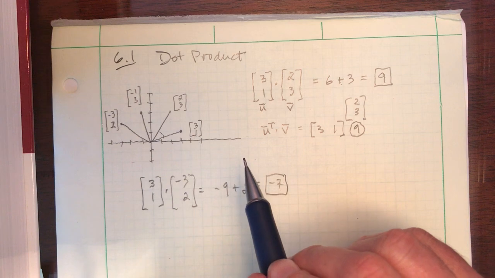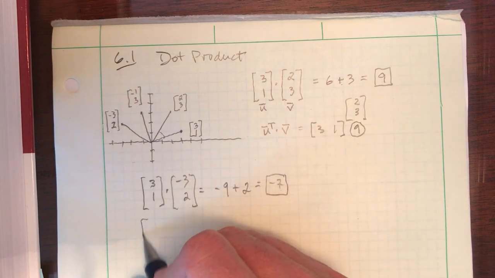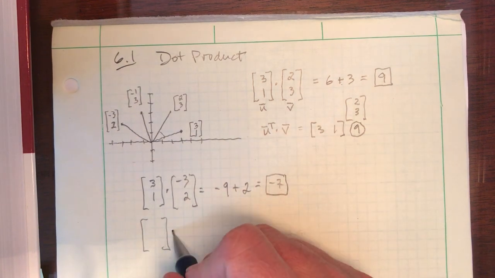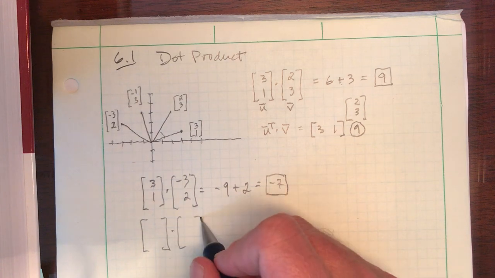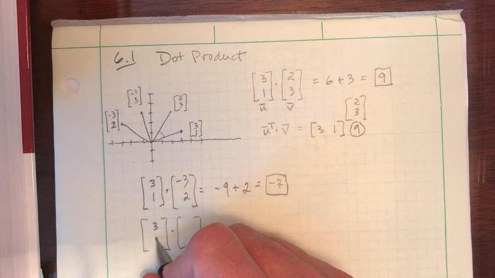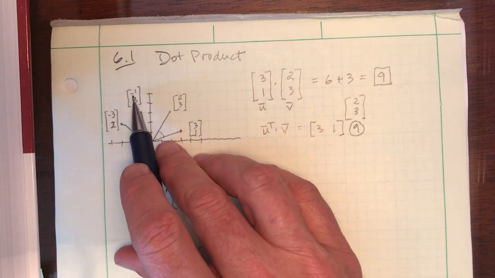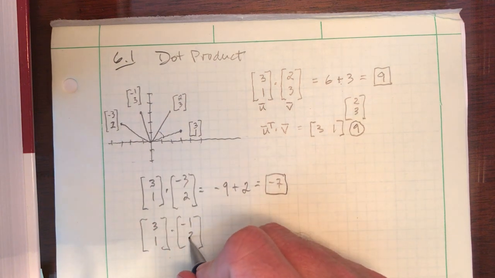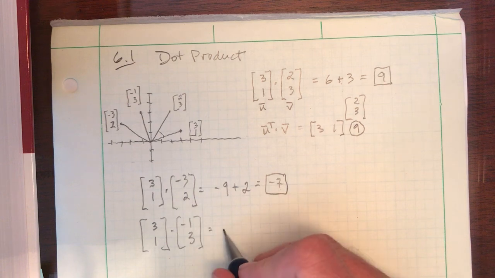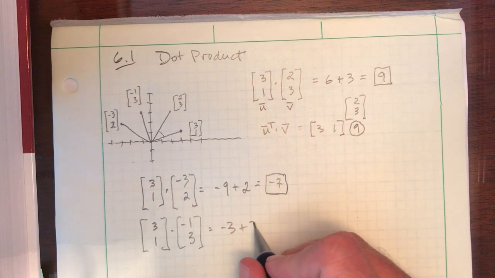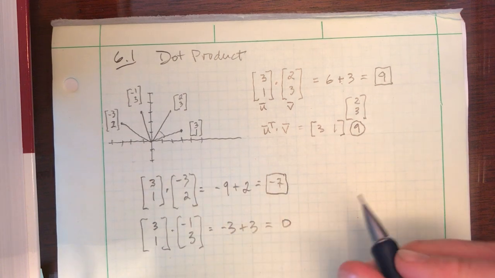So, if you had to guess, what do you think we're going to get when we dot a vector with a vector that is at a 90-degree angle? (-1, 3). And I hope you've already guessed you're going to get a 0.